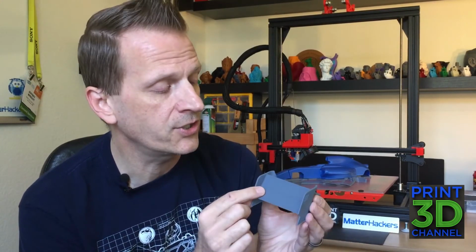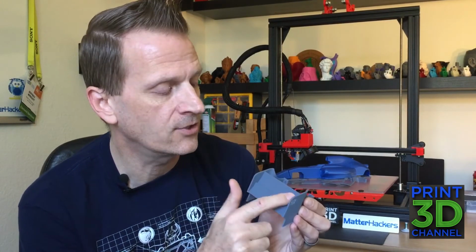And my gMax did such a good job of capturing all the detail of these little wing areas here. And especially on these sides, it really did a good job on this print. And I'm really happy with this. So we're probably going to move on and print the front wing next.